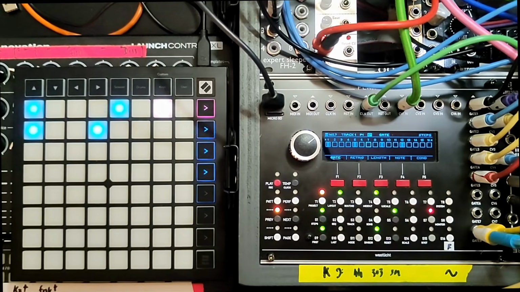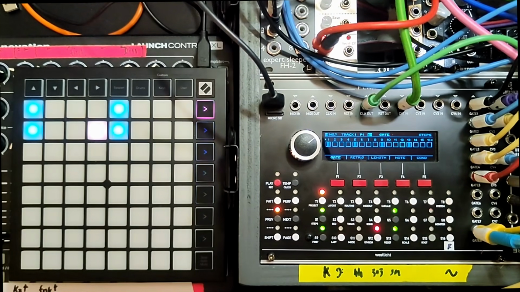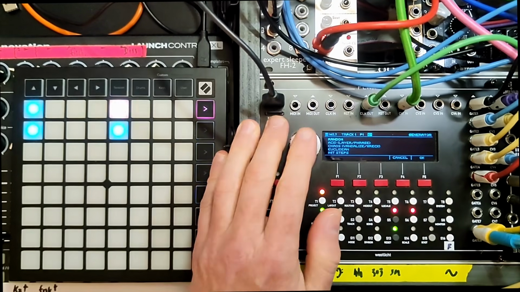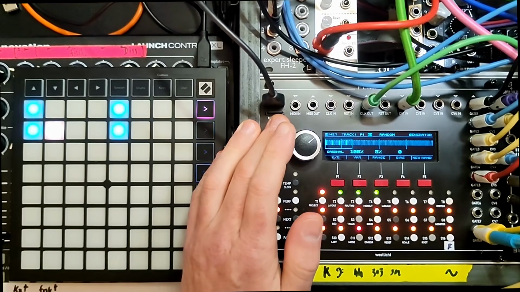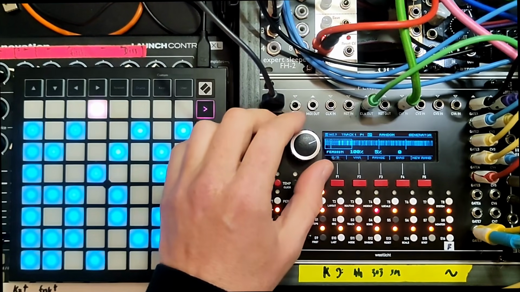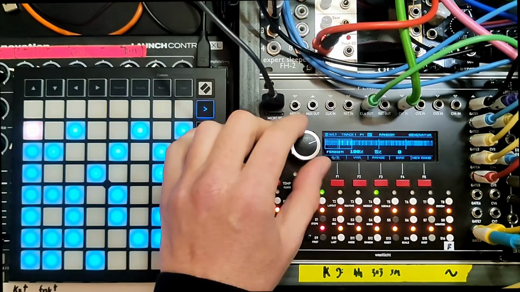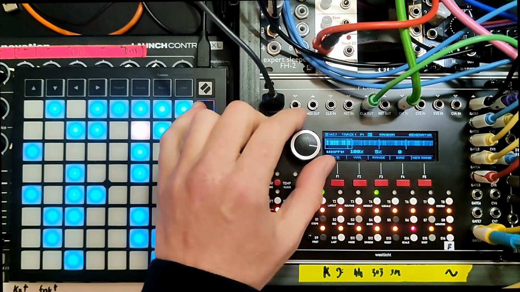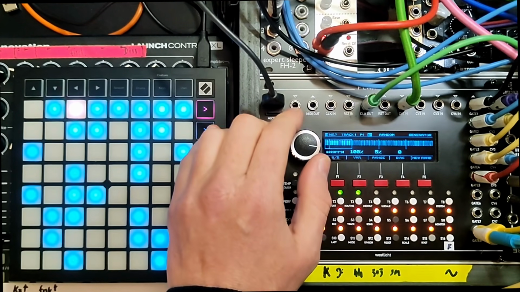We could create this simple 4-on-the-floor beat. Then I could enter in random and reroll some new seed until I find something interesting.